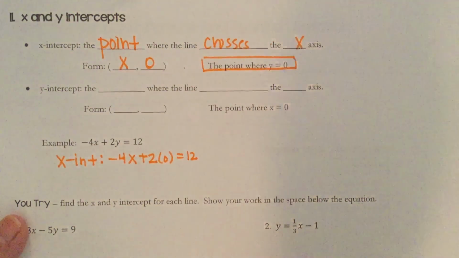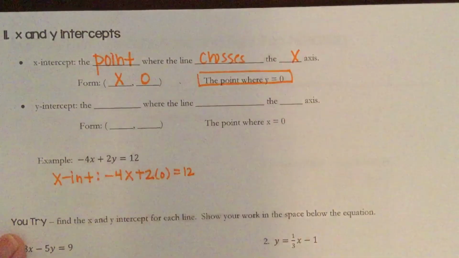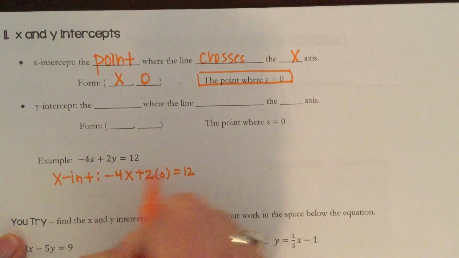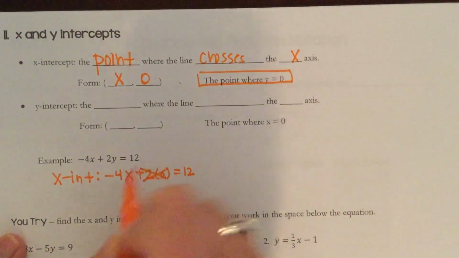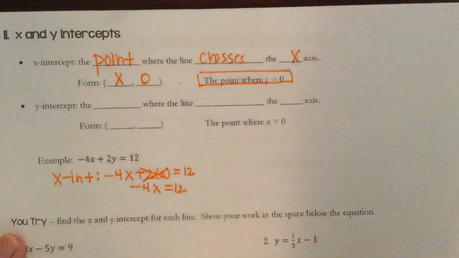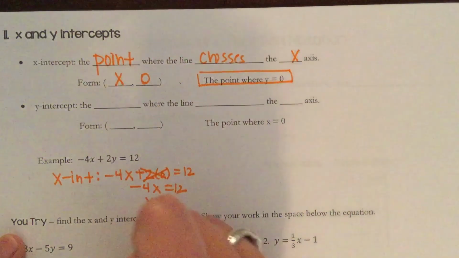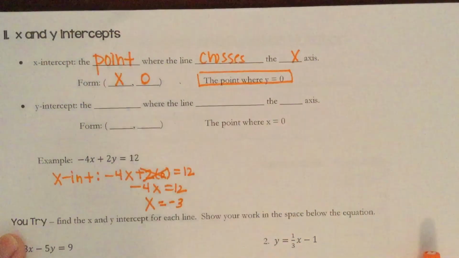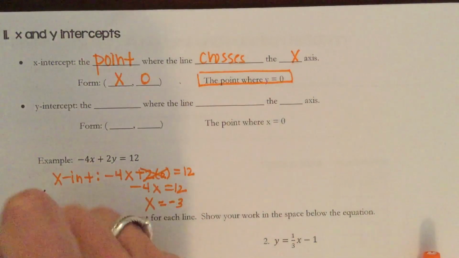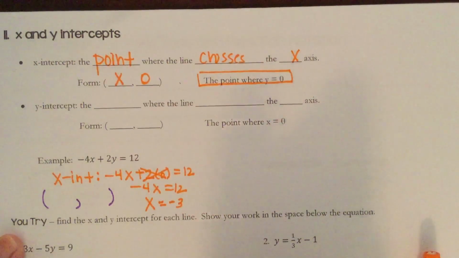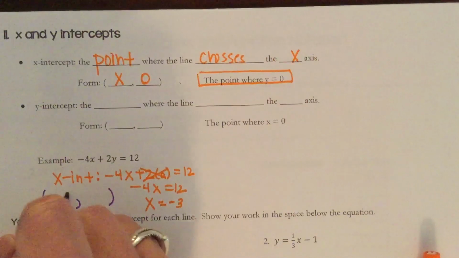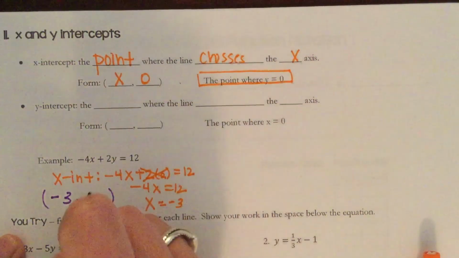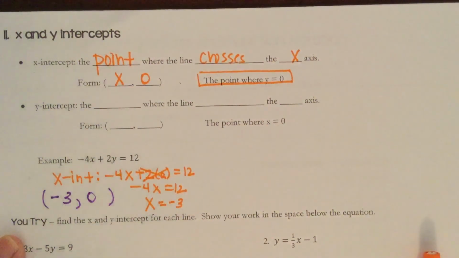I should notice that this term cancels out. 2 times 0 is just 0, and negative 4x plus 0 is negative 4x. So my x-intercept can be found by just taking negative 4x equal to 12, meaning the x needs to be negative 3. The x-intercept is a point, so we need to represent this as an ordered pair. And in that ordered pair, my x value was negative 3, and my y value was 0.